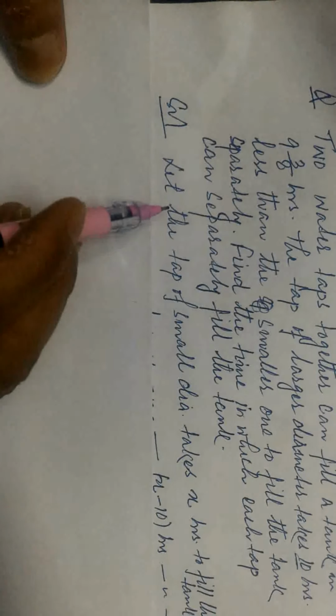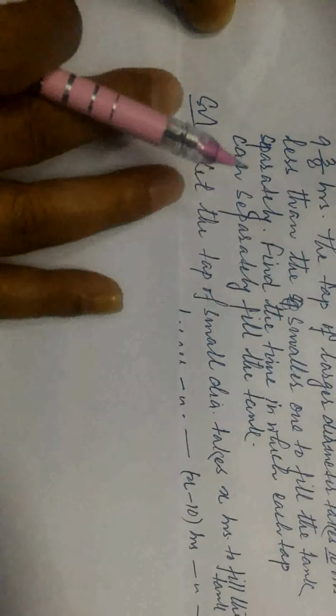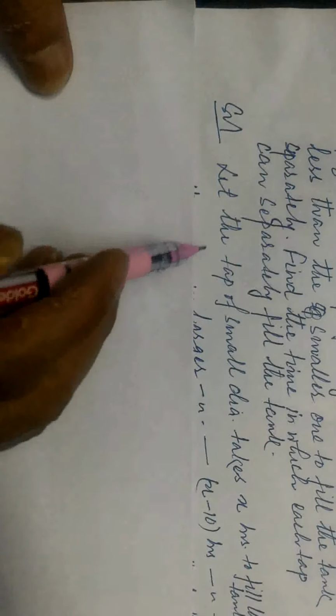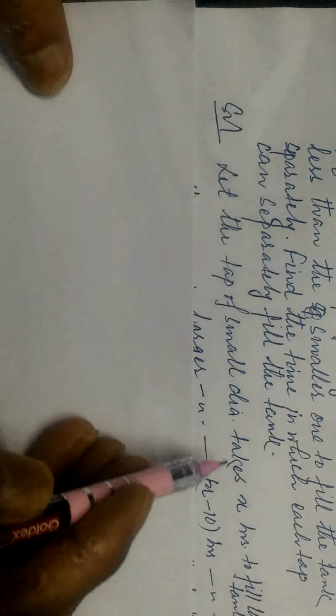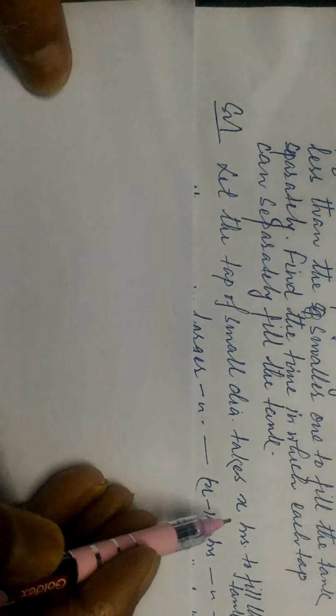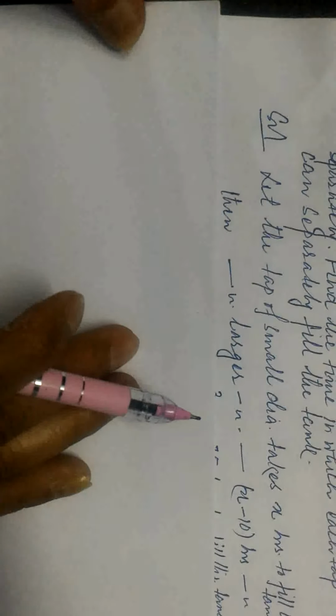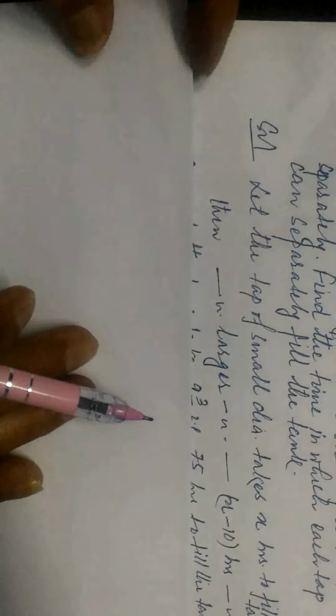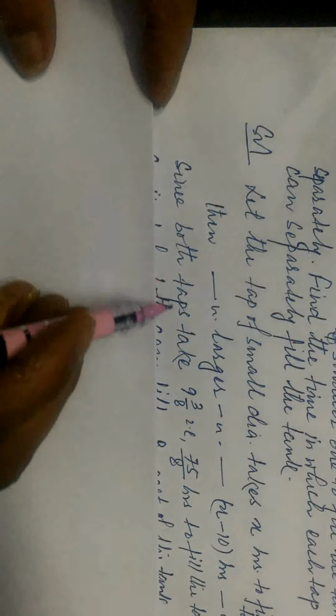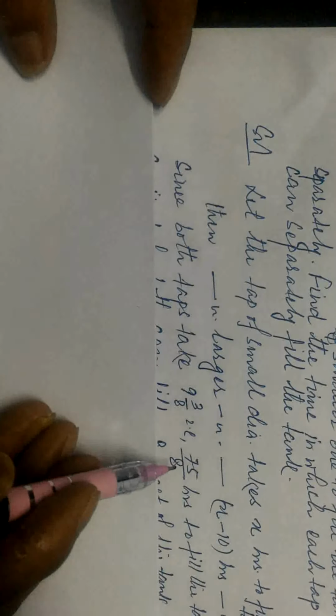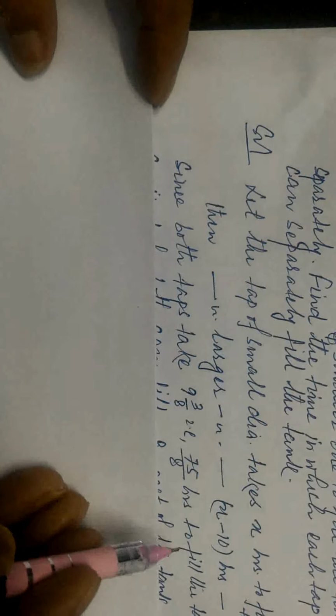So what we'll do first, let the tap of smaller diameter take x hours to fill the tank. Then the larger diameter will take what? x minus 10 hours. Now it is given that both taps take 9 3 by 8, which means 75 by 8 hours, to fill the tank.